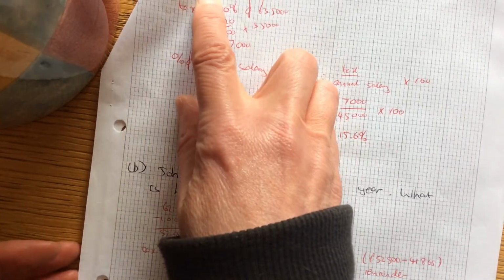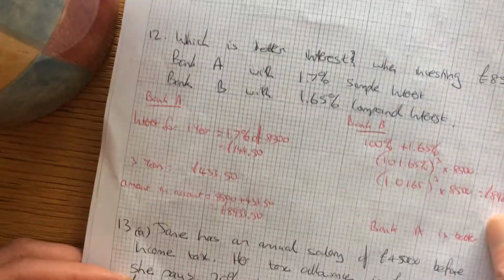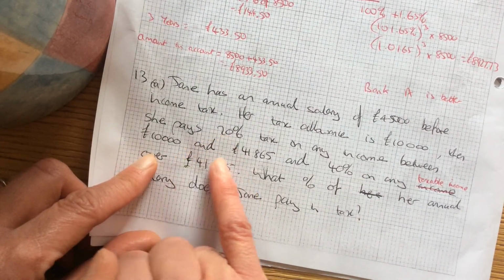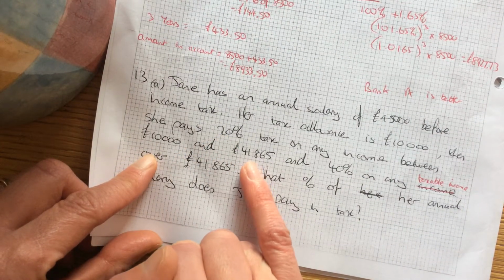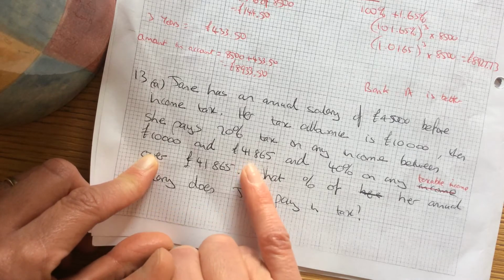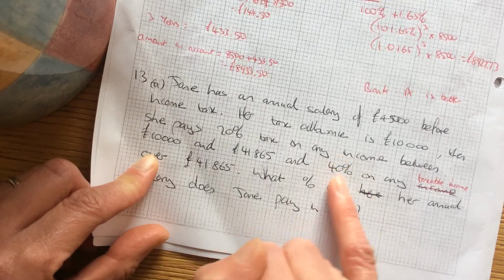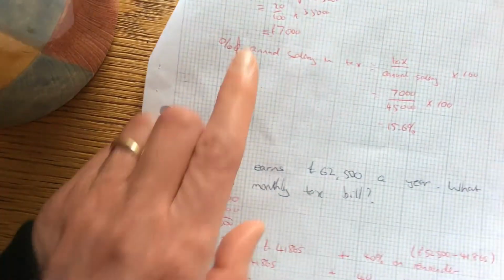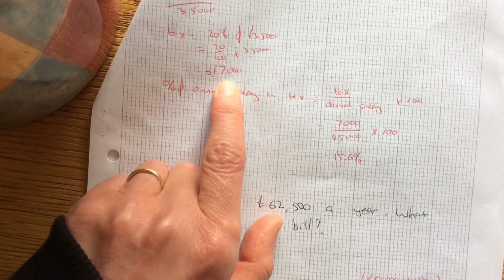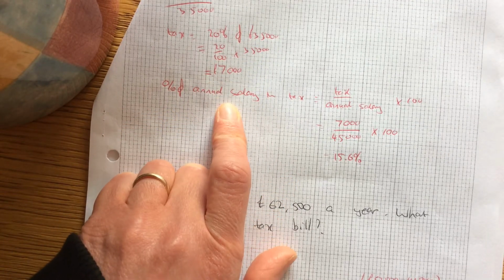She is taxed on £35,000. She pays 20% tax on that because her taxable income is only £35,000, so she's not over that. So she doesn't have to worry about this 40%. She only pays 20% on the 35,000. You work it out. So you're not worrying about the higher tax.